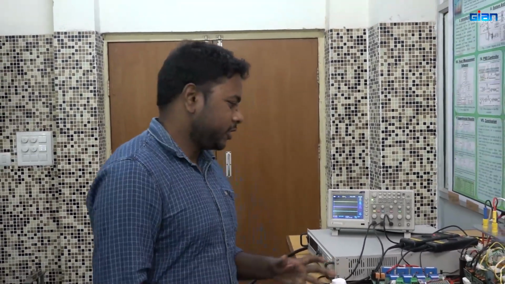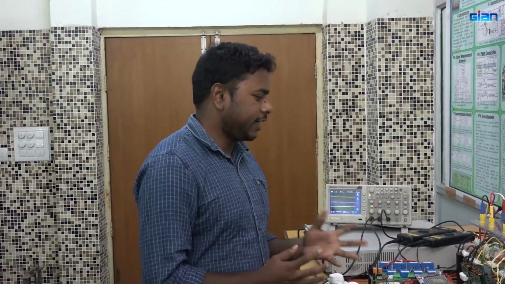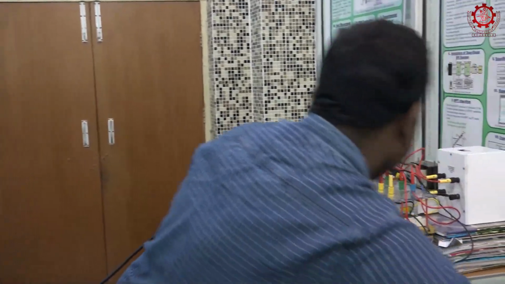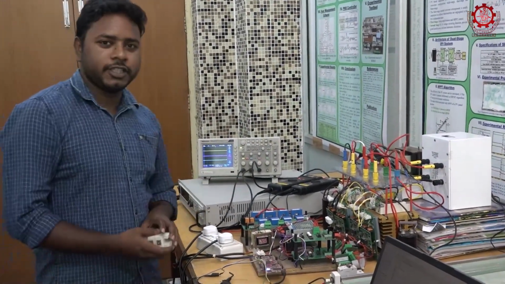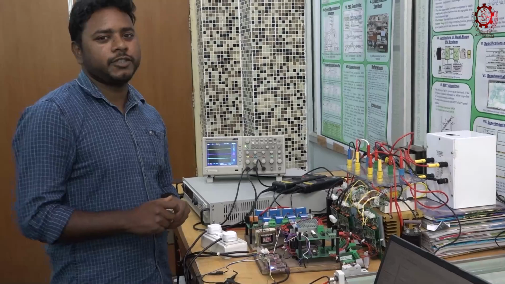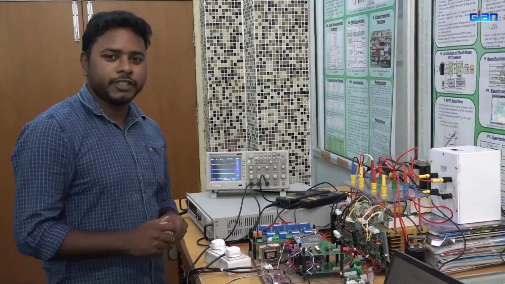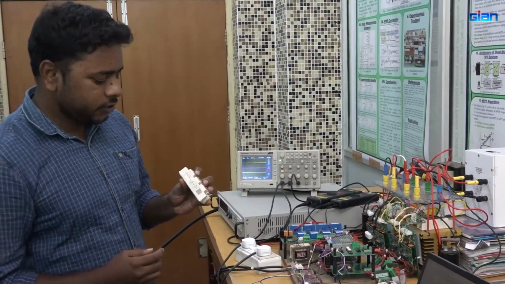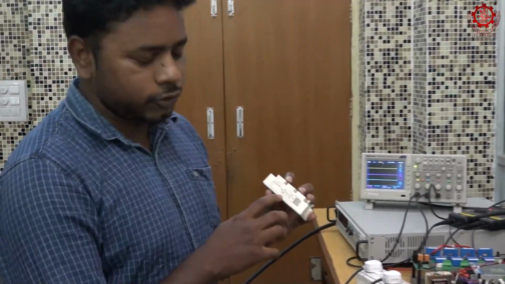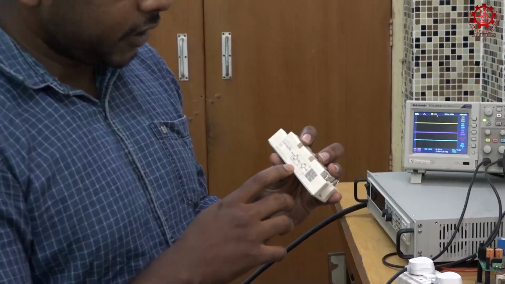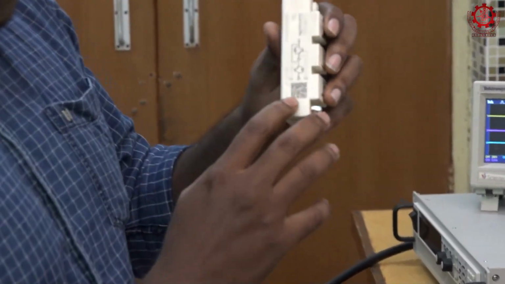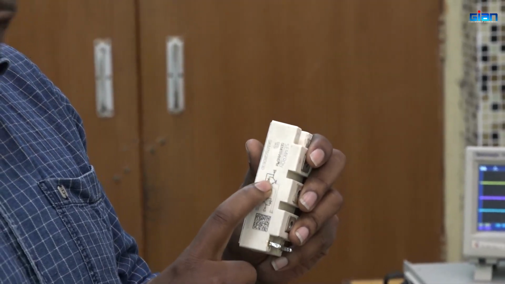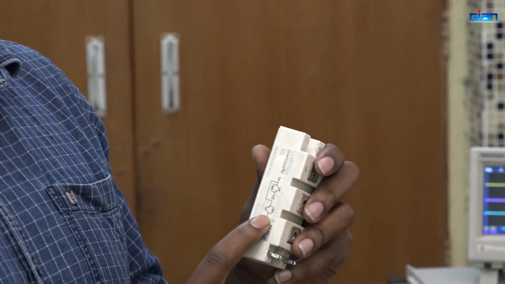Today we are going to see how we can develop a DAV converter. In a DAV converter we have two active bridges. To develop the bridges, I used a Semikron IGBT module. In this module there are two switches connected in series. Looking from here, this is the upper switch and this is the bottom switch, which act as one leg.